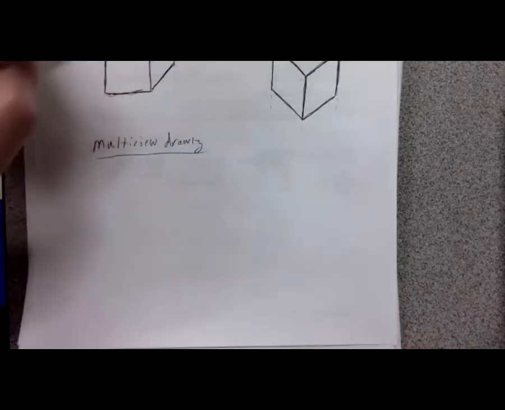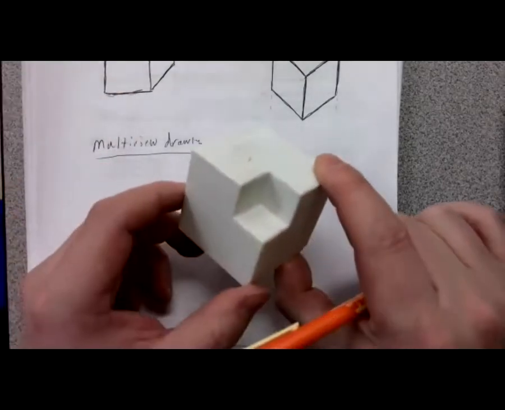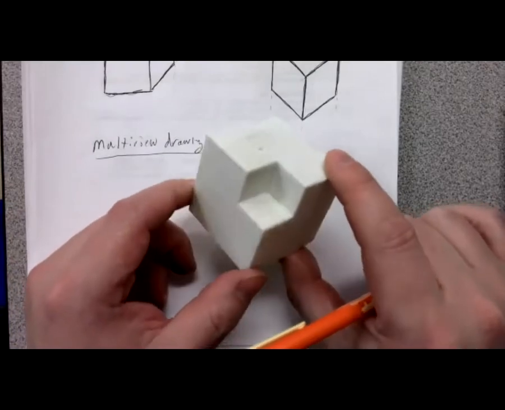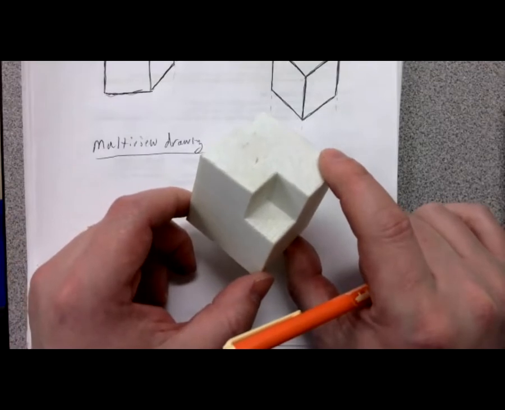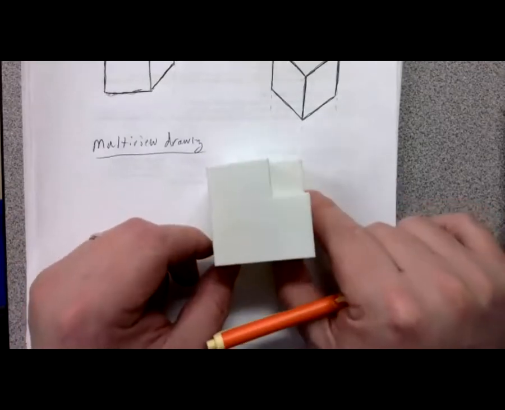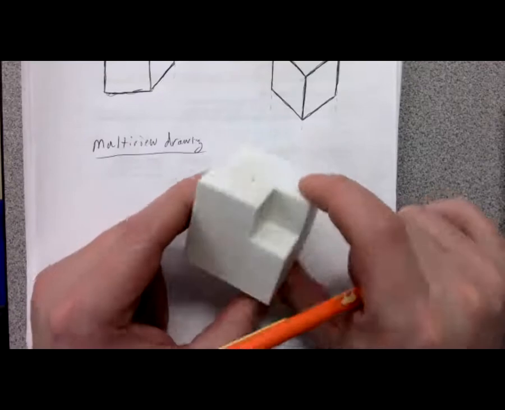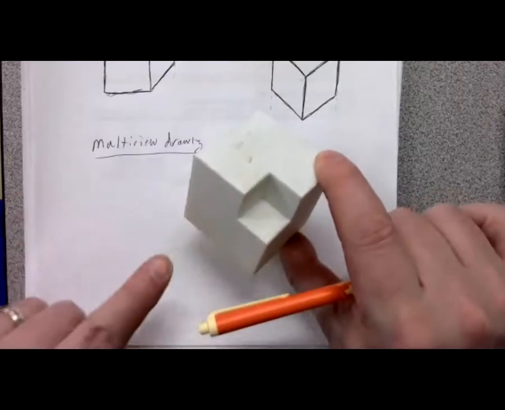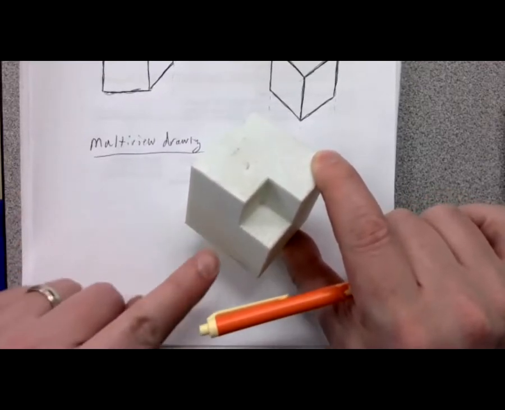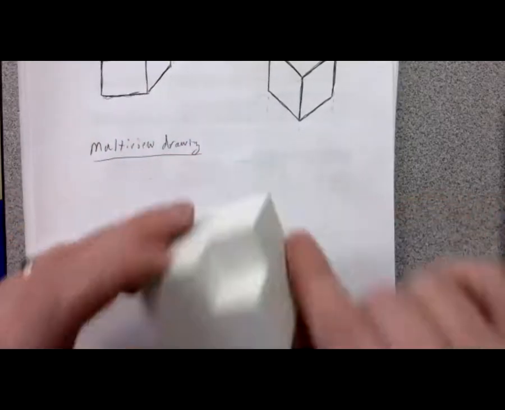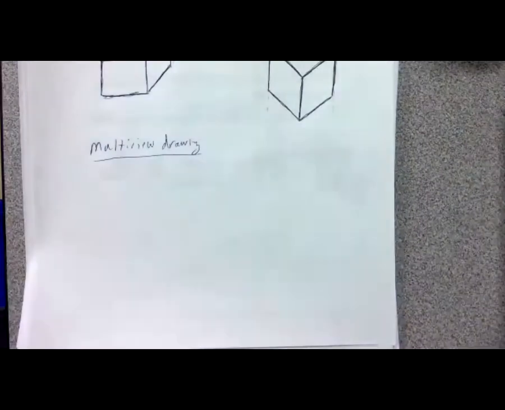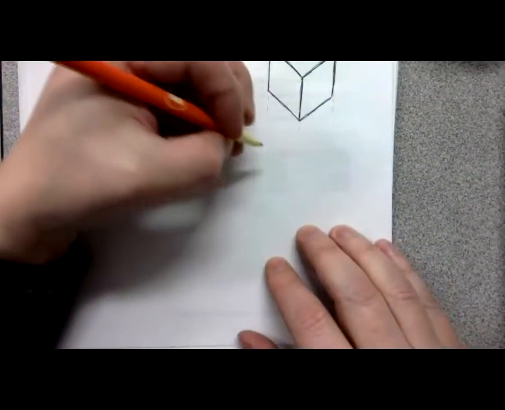Now, if we look at this, it's like, all right, well, what is the front? What is the right? What is the top? It's up to you. I'm going to say this is the front. Okay, so if I'm looking at the three-dimensional object, the front is looking this way. I'm going to orient it this way, this guy being the front. And that's how we'll look at it.